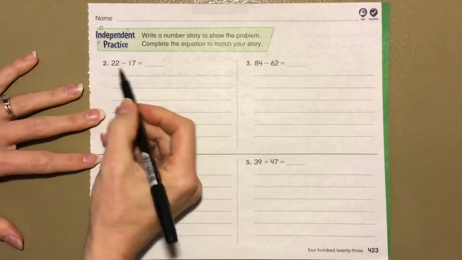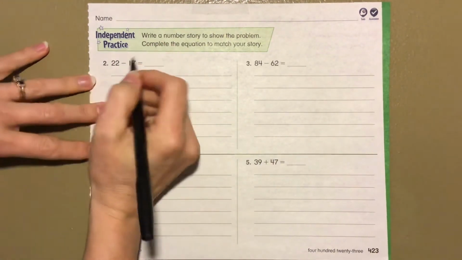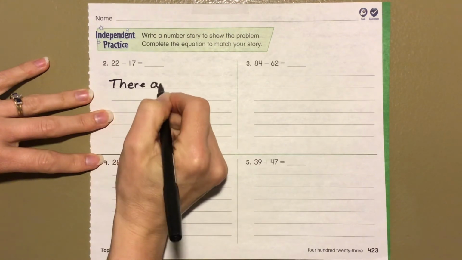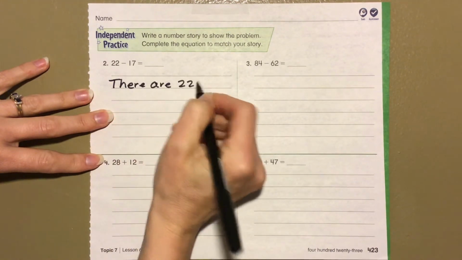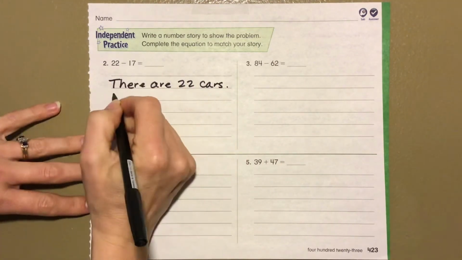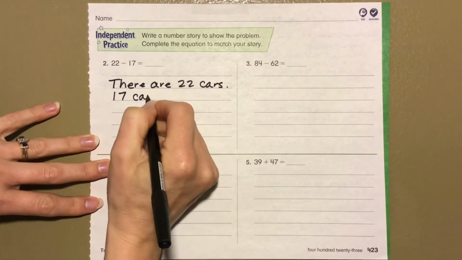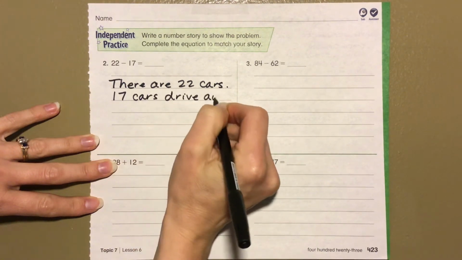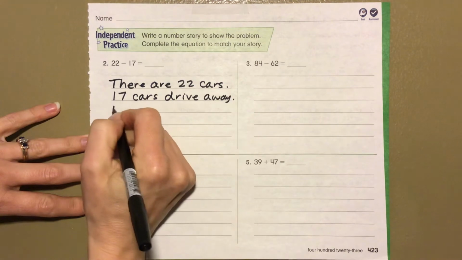So our first one is 22 minus 17. So I'm going to say there are 22 cars, and we're subtracting. 17 cars drive away. How many cars are left?